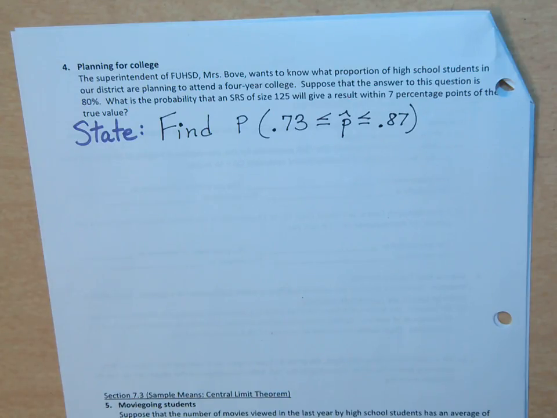This is extra example number 4, still from section 7.2, planning for college. The superintendent of our school district, Ms. Bovee, wants to know what proportion of high school students in our district are planning to attend a 4-year college. Suppose the answer to this question is 80%. What's the probability that a simple random sample of 125 students will give a result within 7 percentage points of the true value? And this is leading into confidence intervals, which is our next chapter.